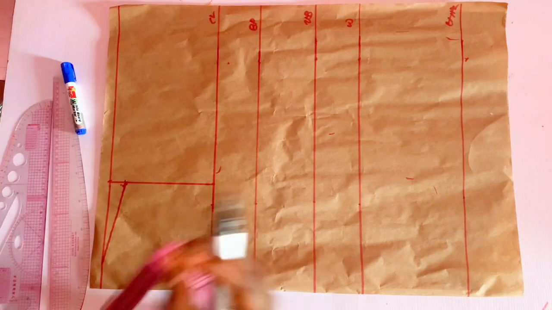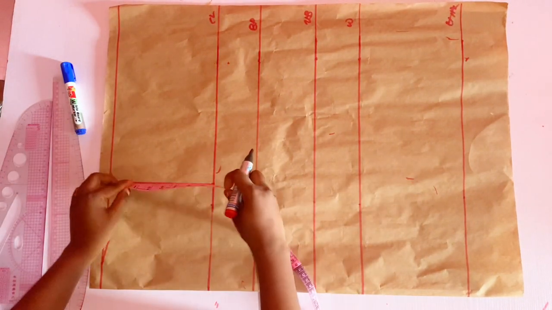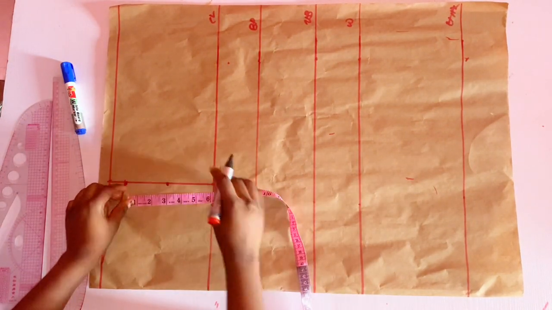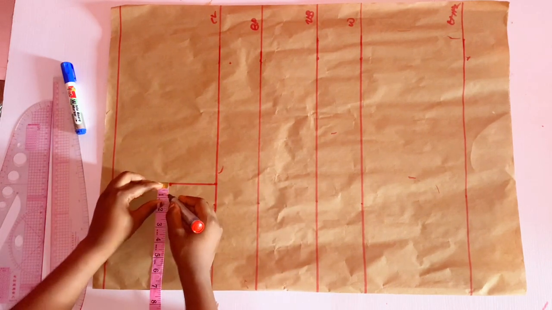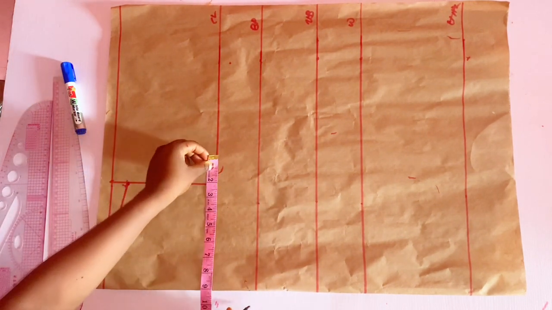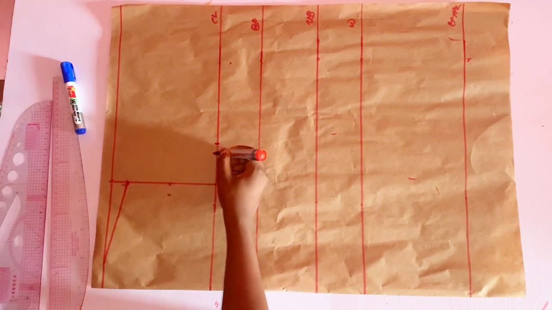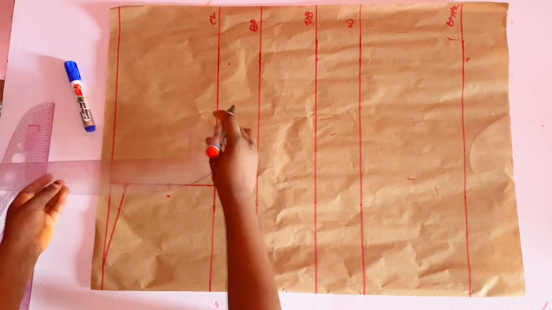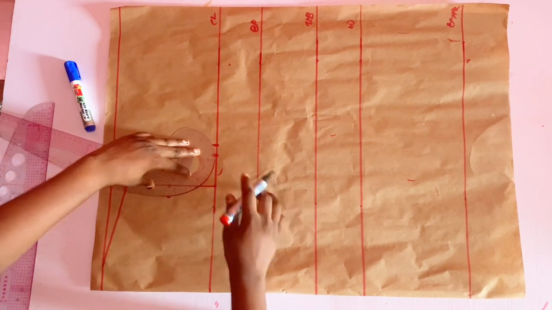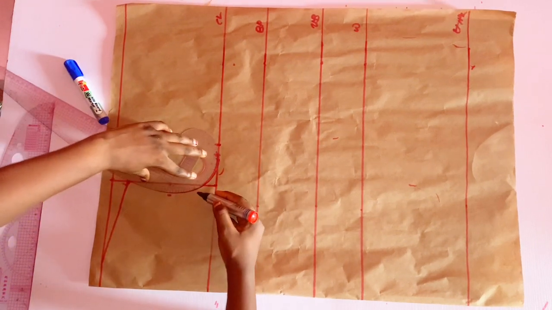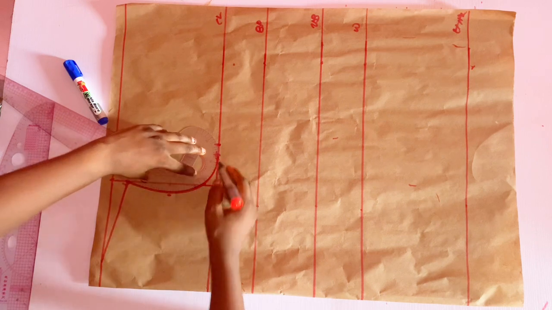So the next thing we are going to be doing is to take the midpoint of the shoulder slope and then going by 1 inch. So we're going to be taking our bust measurement divided by 4. After that, I'll be sewing with an allowance of 0.5 inch. Then we're going to be connecting with our curve rule to form our armhole.